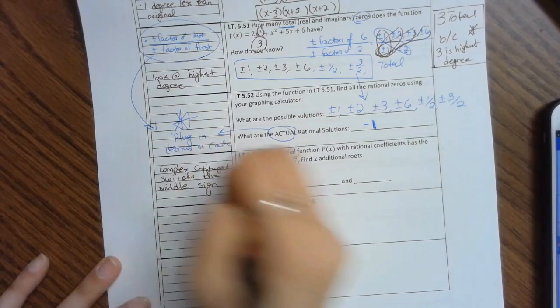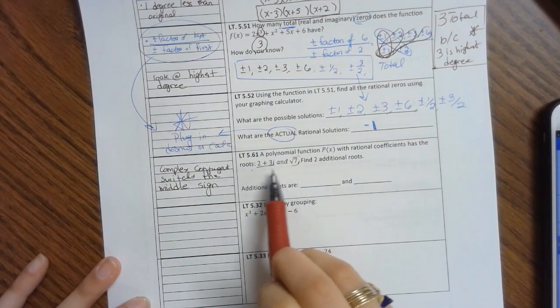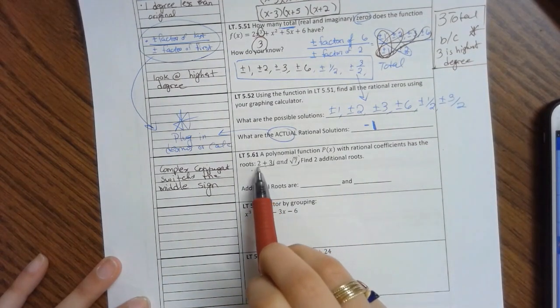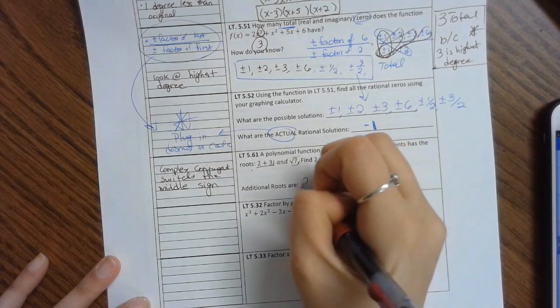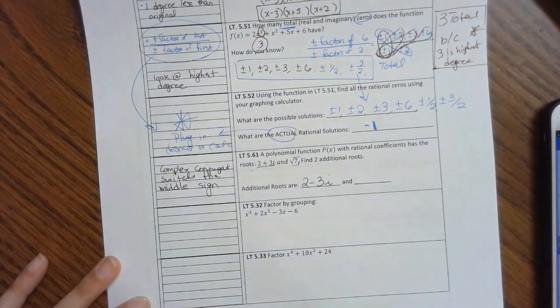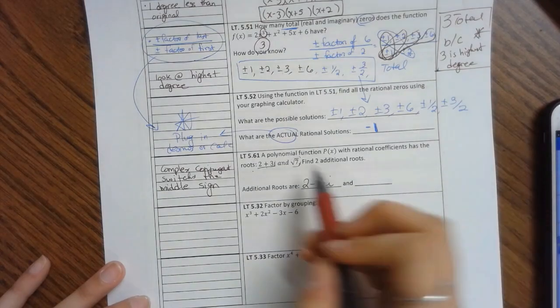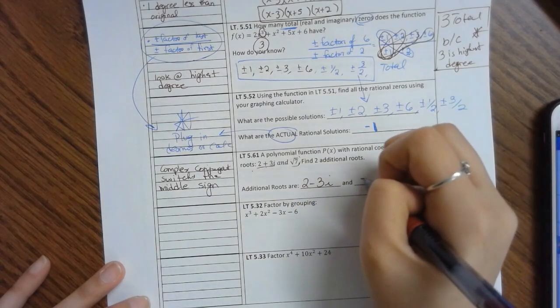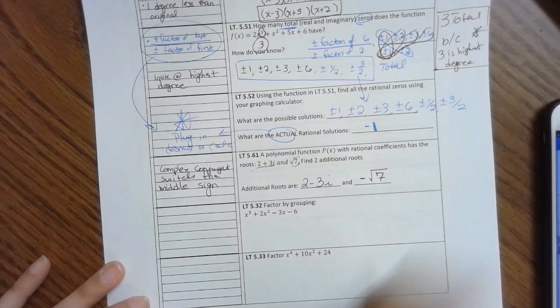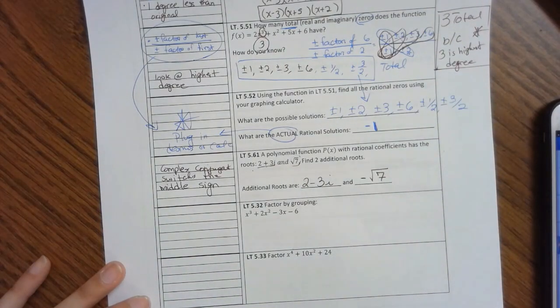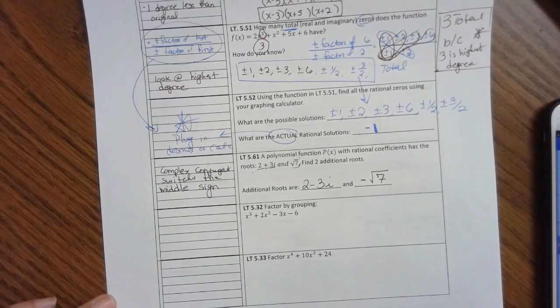So this is 2 plus 3i, then the additional root is 2 minus 3i. Right? And then if we have the square root of 7, well, switching the middle sign, there's only one sign, which means this negative square root of 7 is its buddy, its complex conjugate. And that's it. Super quick. Do you remember the complex conjugates?